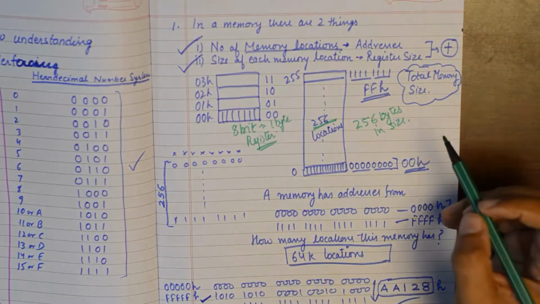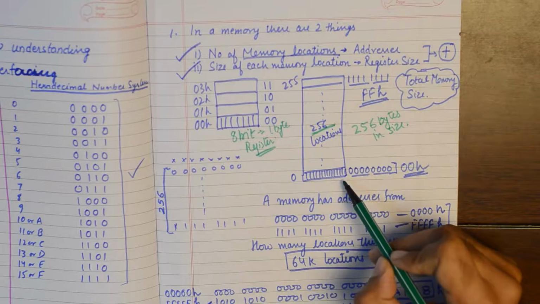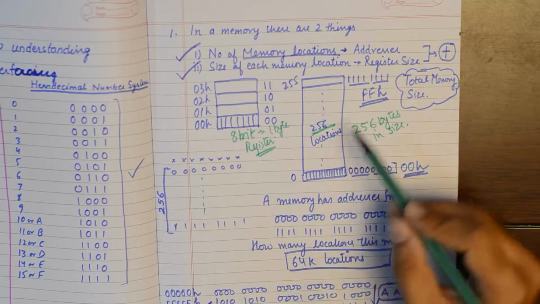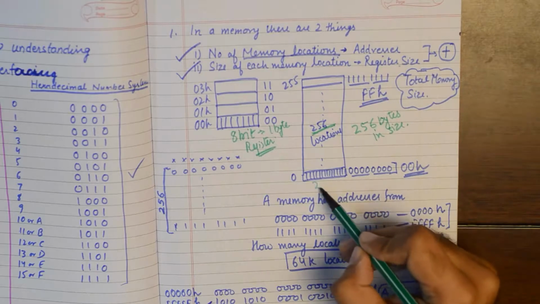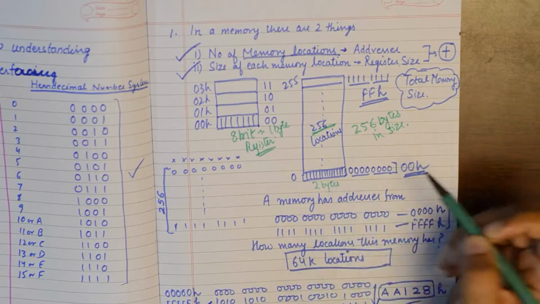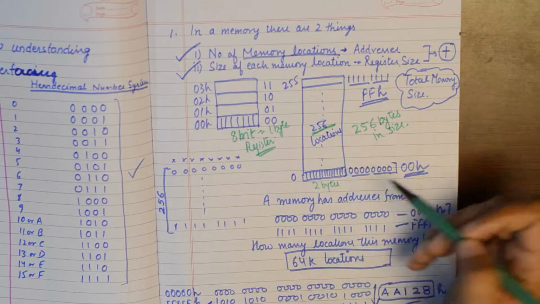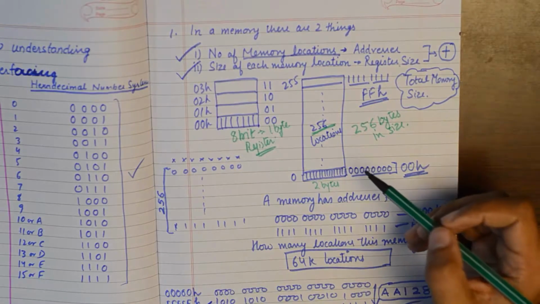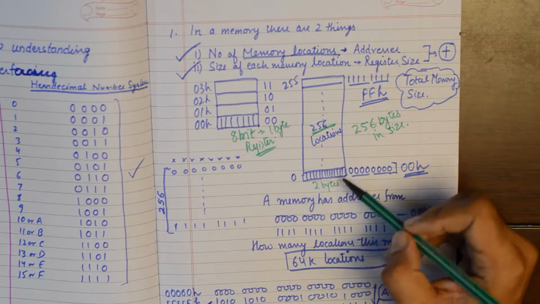However, in this particular case, I have designated each memory location or each register size to be equivalent to 2 bytes, because I'm saying that each register is 16-bit long. So each register is 2 bytes.